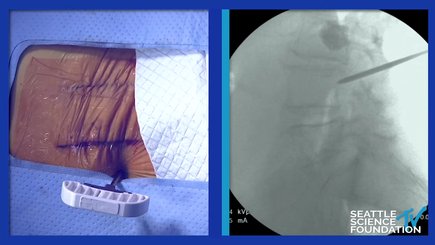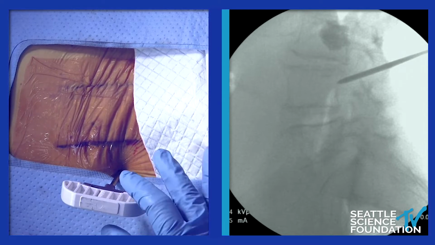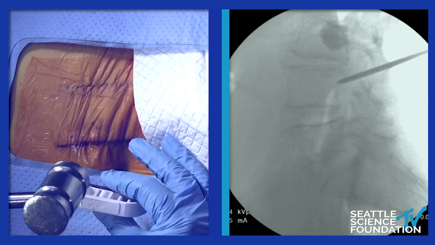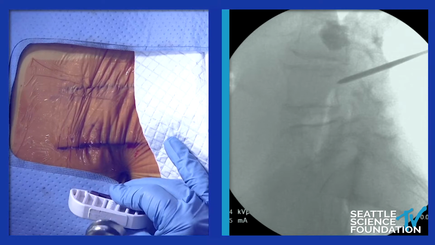We're going to be accessing the vertebral body here. I'm in the AP view. I've met right up to the medial line of the pedicle, and you can see in the lateral view, I'm about to enter the vertebral body. So that's optimally what you want to be doing as you're going in from a unipedicular approach.